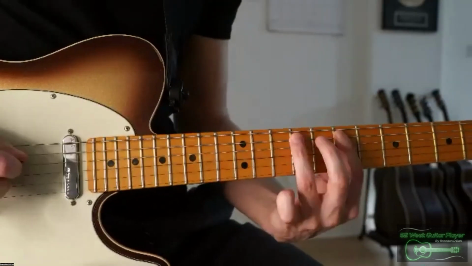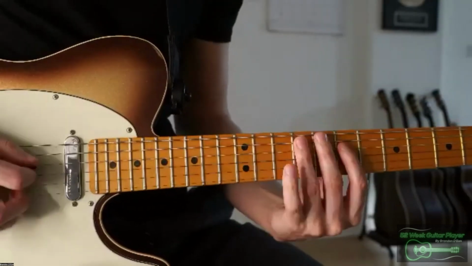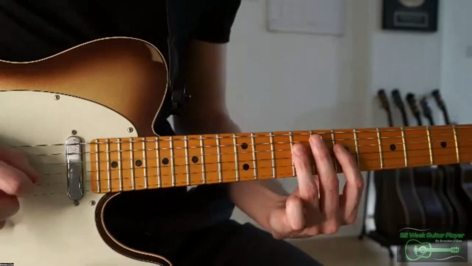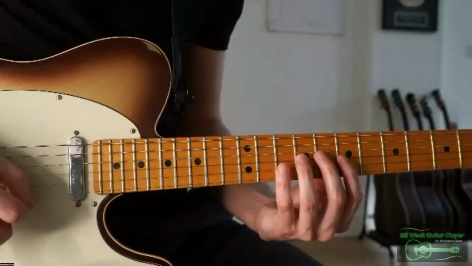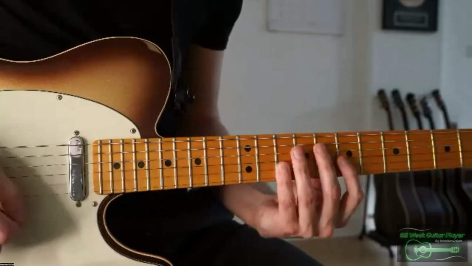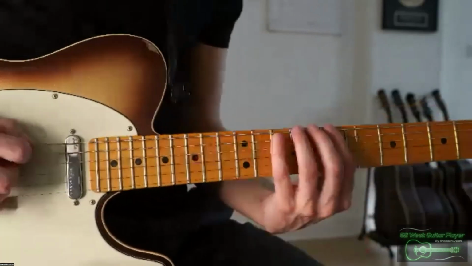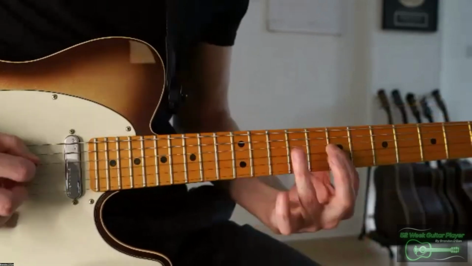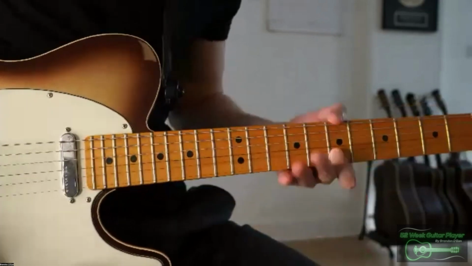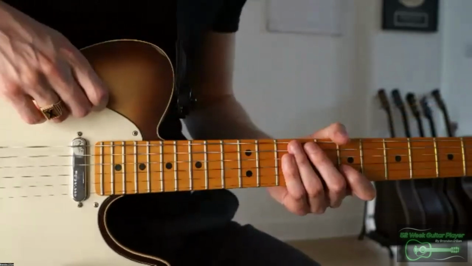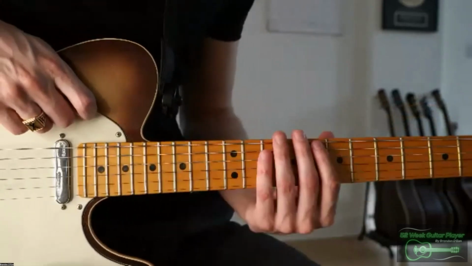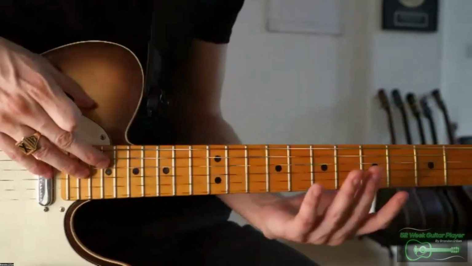And when we put that all together, it sounds like this, right? So that's something that I like to do, and I find that really works well with any pentatonic shape.